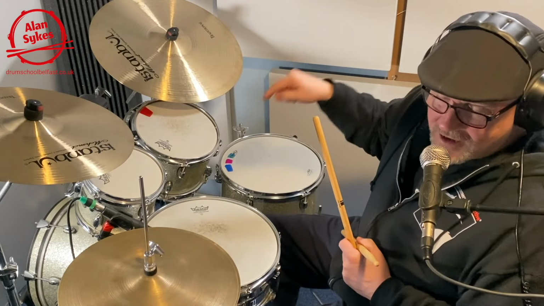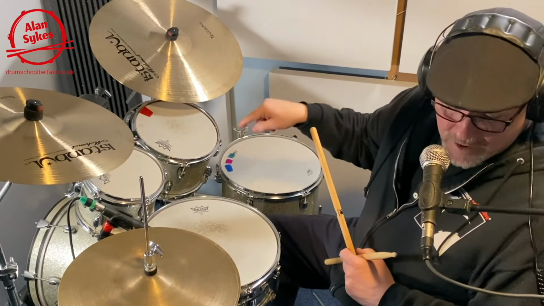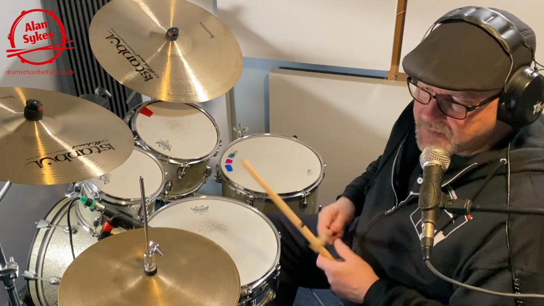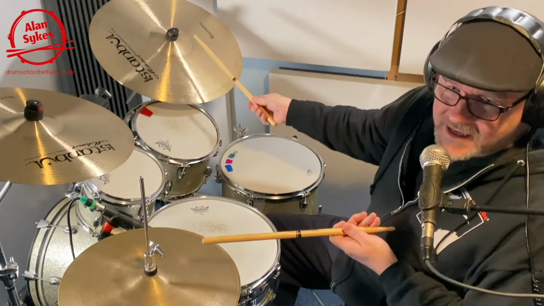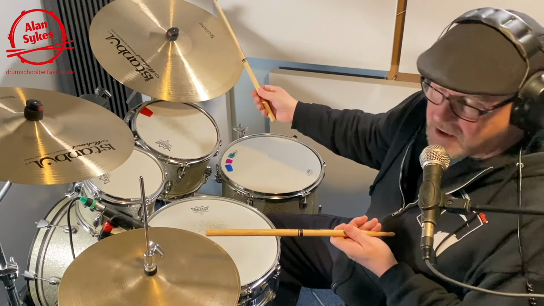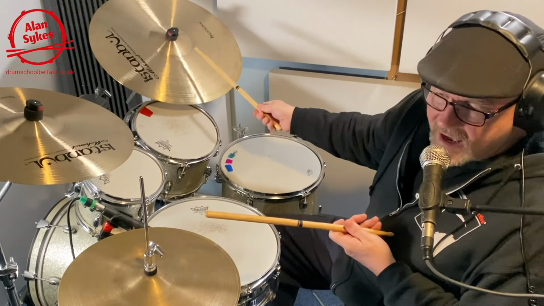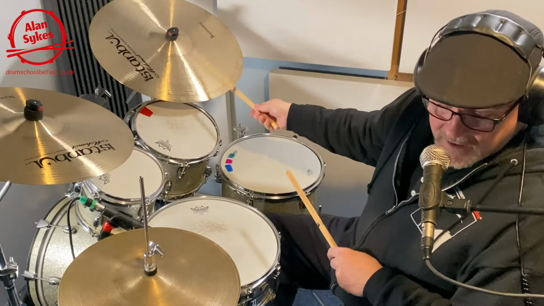This, as usual, 4 to the floor. The ride cymbal, we could either do it on ride cymbal or hi-hat. We're going to keep it on the ride cymbal. Then the snare.